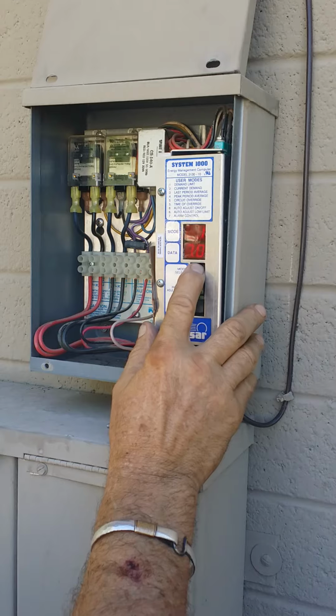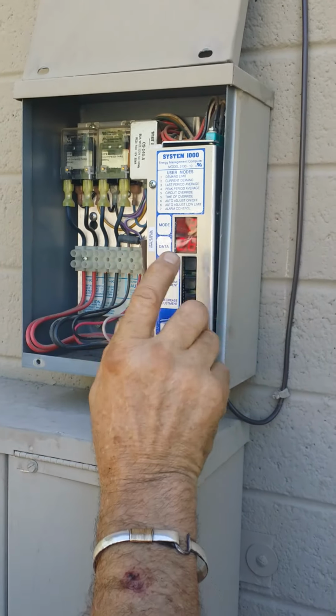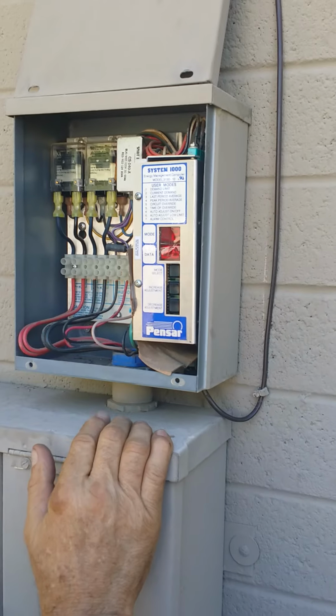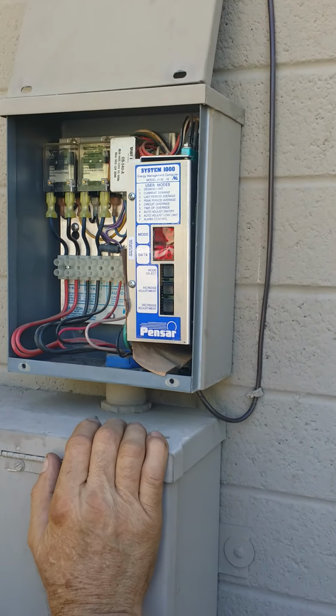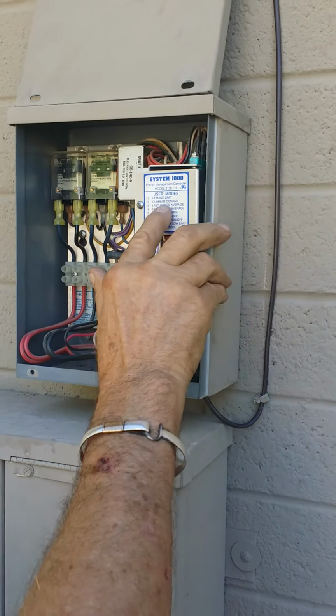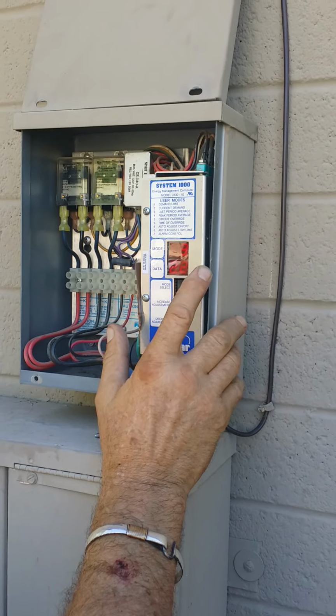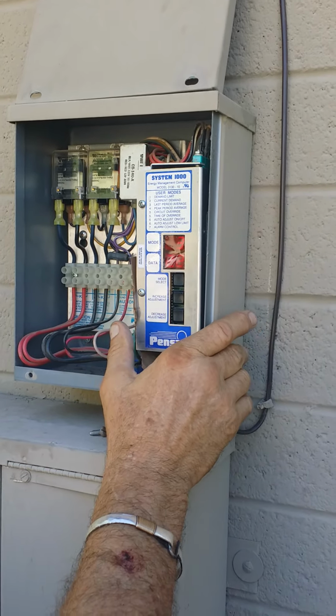And mode 2, current demand. The house right now is using 2.6. So the refrigerator, the mini split, I don't know, whatever base load is in there. Mode 3 is your last period average. In the last hour, the house used 2,200 watts. It's a 60-minute average. It just changes by the minute.